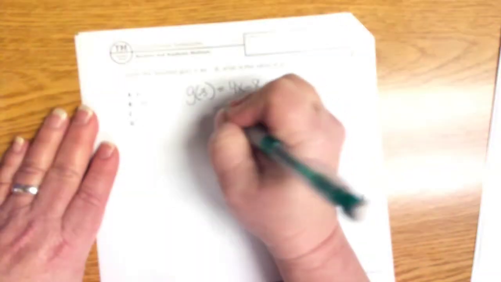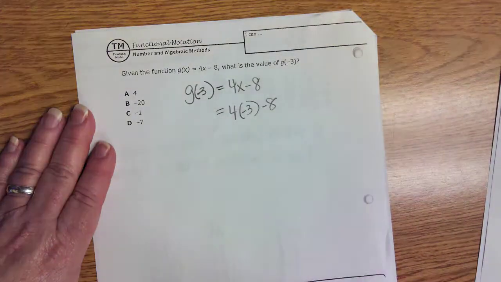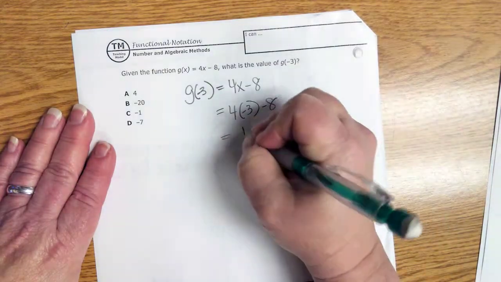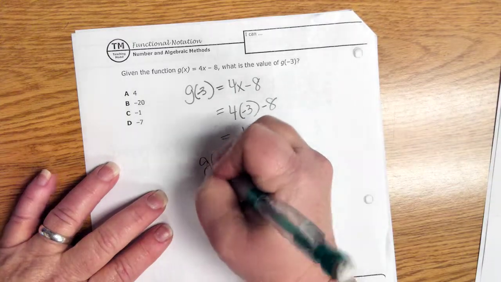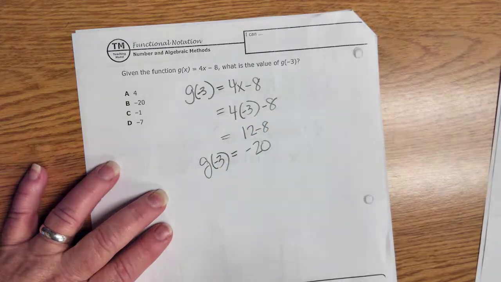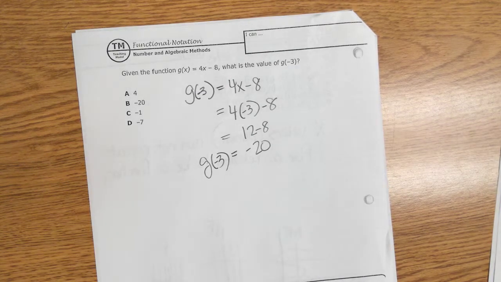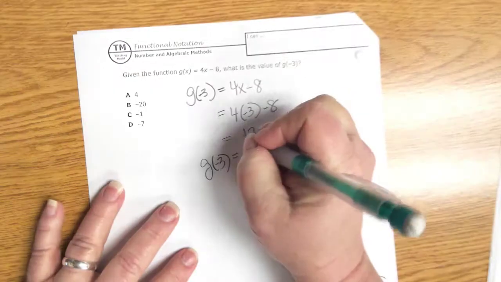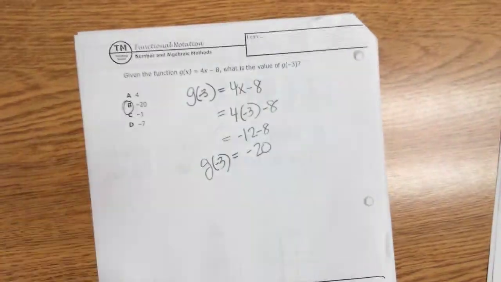So then you plug in 4 times negative 3 minus 8, and you get negative 12 minus 8, which is what? G of negative 3 will equal negative 20. Okay? Oh, sorry. So your answer is B.